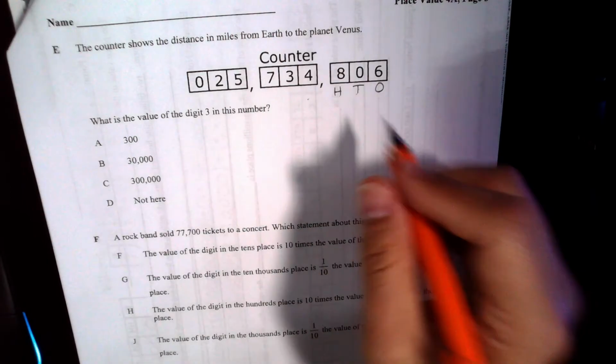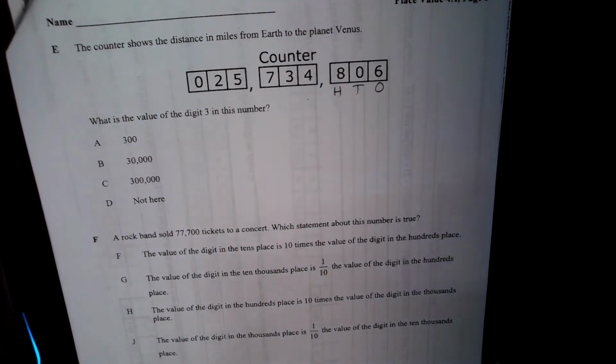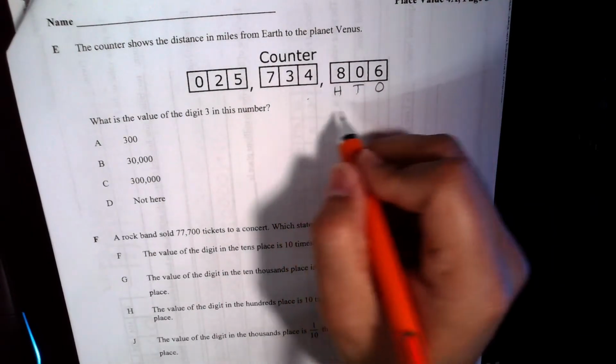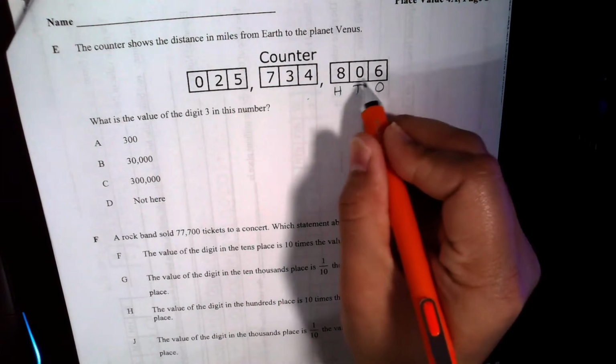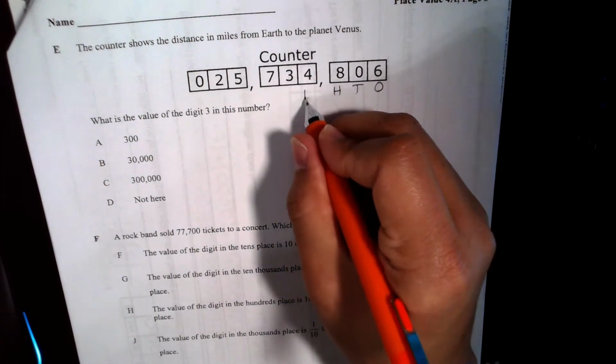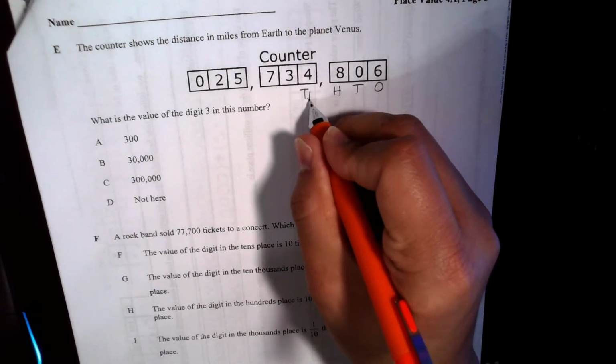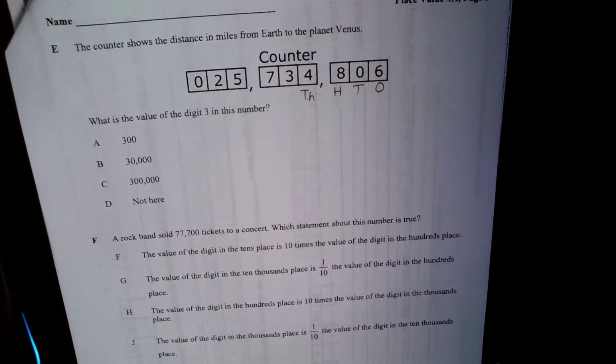Awesome. There's something that I do whenever I write my thousands place. I don't want to confuse it with my tens place, so I put a capital T and a lowercase h. Okay, after the thousands, what comes next?